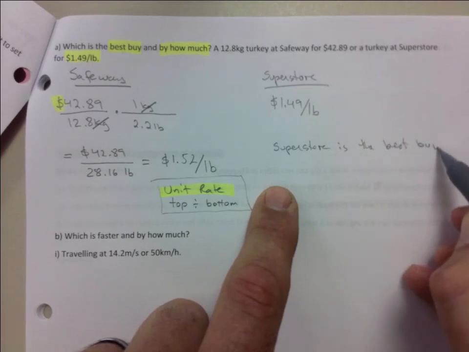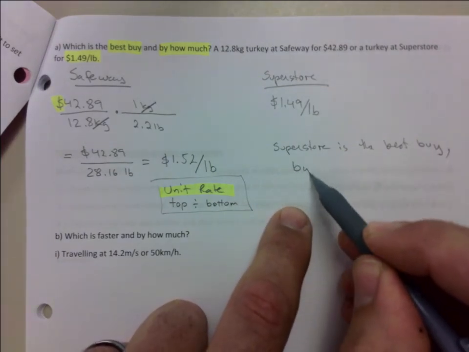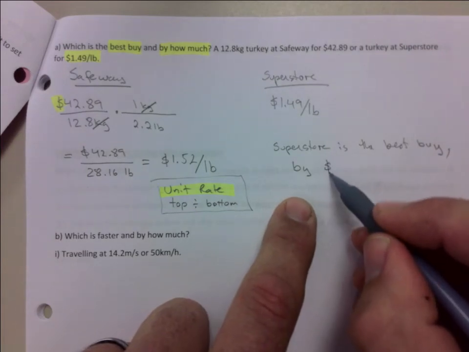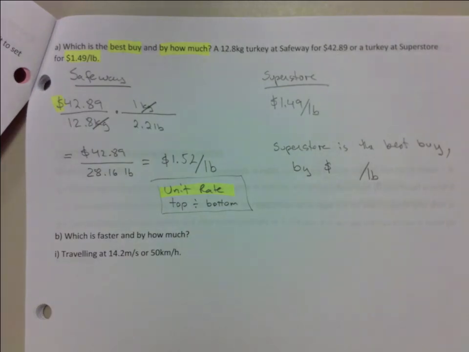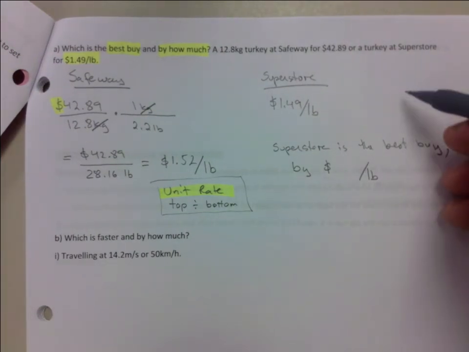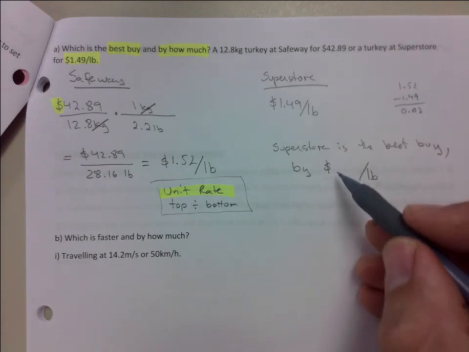So a little statement, buy how much? It's going to be a dollar amount per pound. You can do mental math here if you want. You can do 1.52 minus 1.49. Okay, that's 0.03.